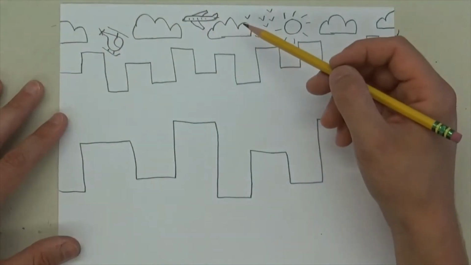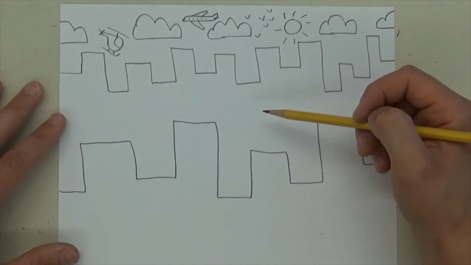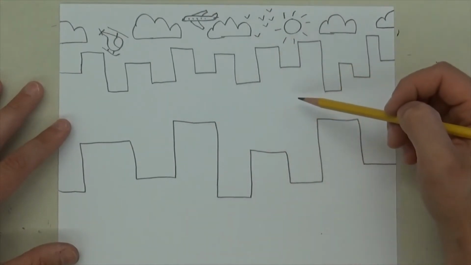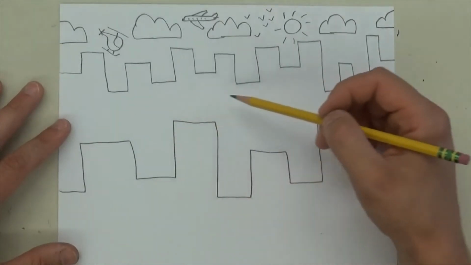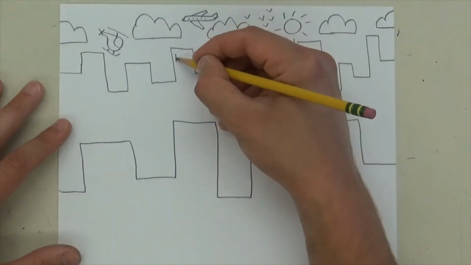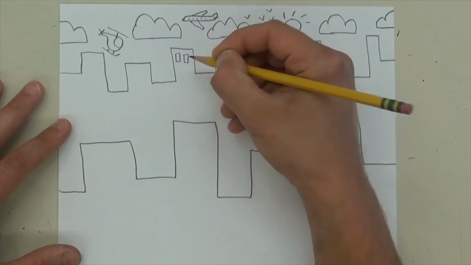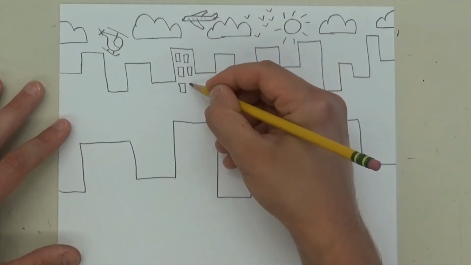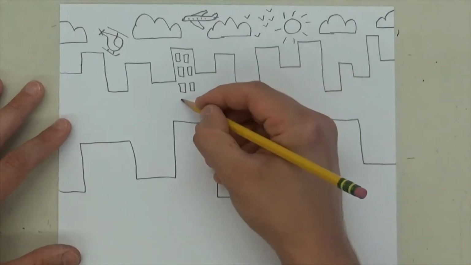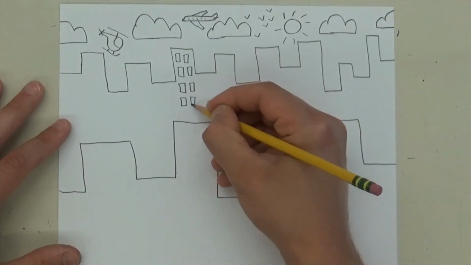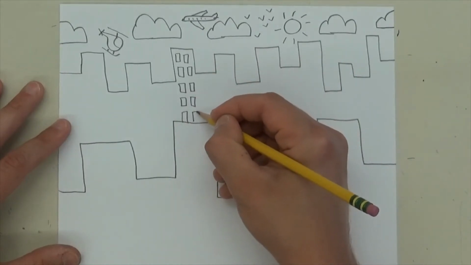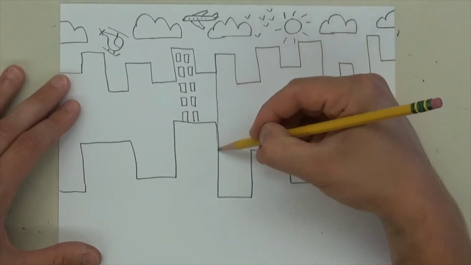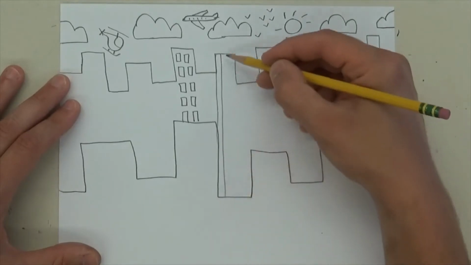So that's the background. What about the middle ground? What's in the middle ground? Well, these are buildings, so I'm going to draw lots of windows. And you could just draw rectangles like this, but that does take a long time. It would look really cool, but maybe this is an old building with old style windows. You know, some of the new ones, they look like this. Lots of vertical lines.